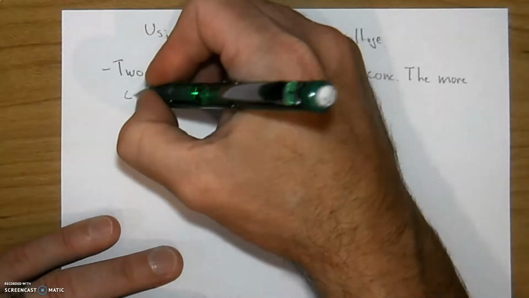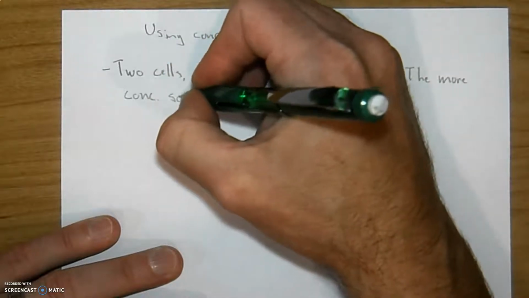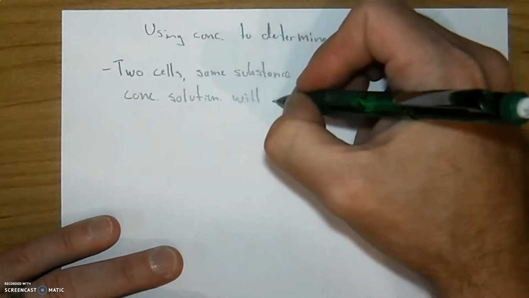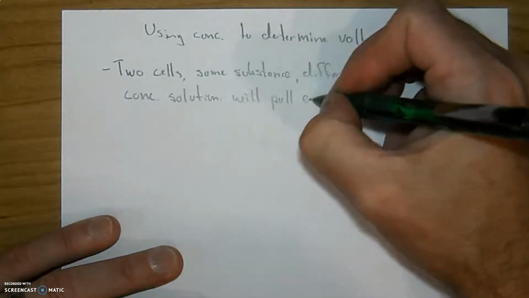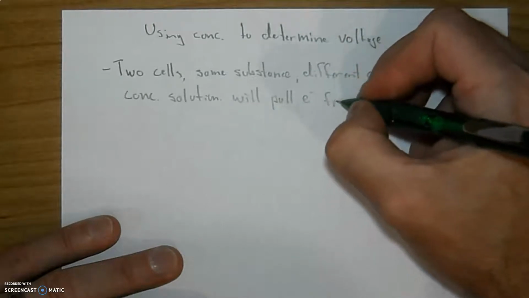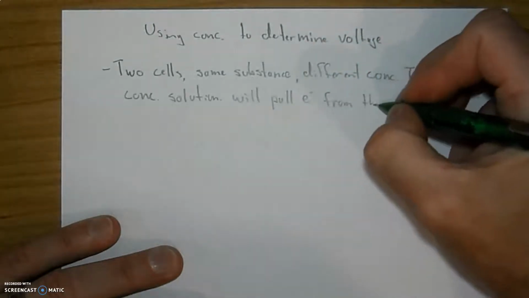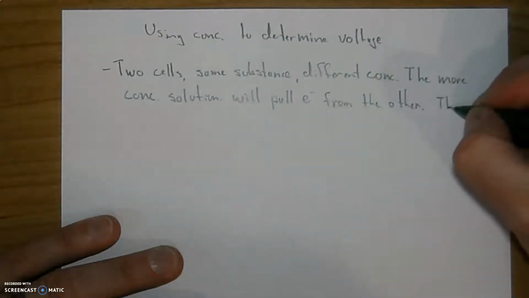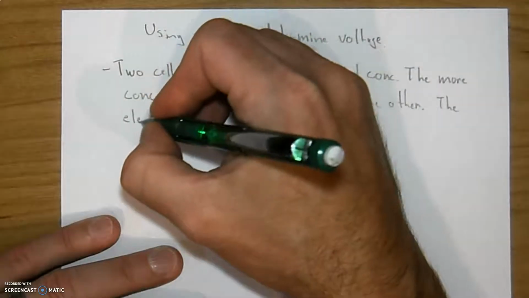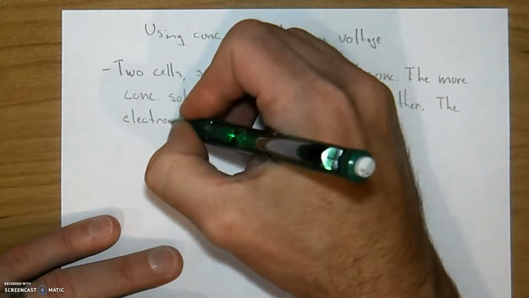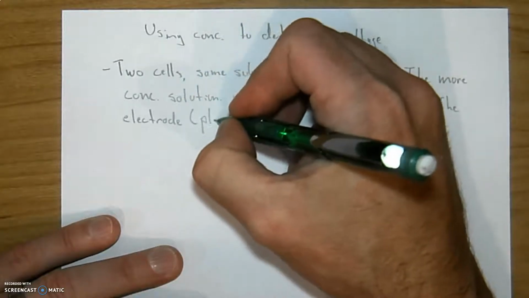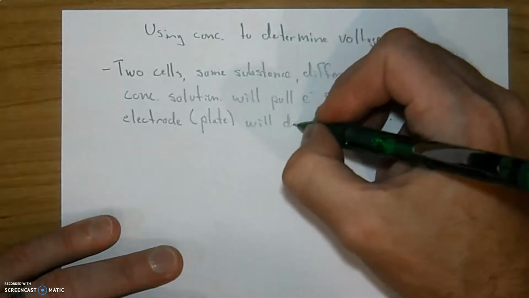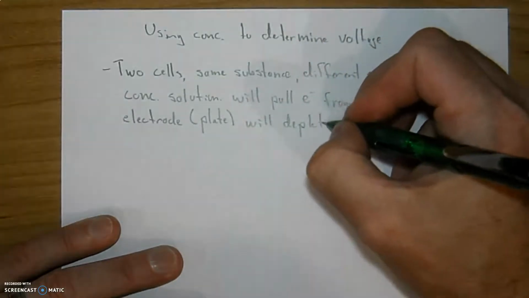The more concentrated solution will pull electrons from the other. So the electrode, or the plate in the solution, will deplete. So let's take a look.